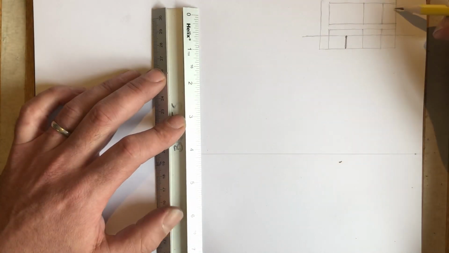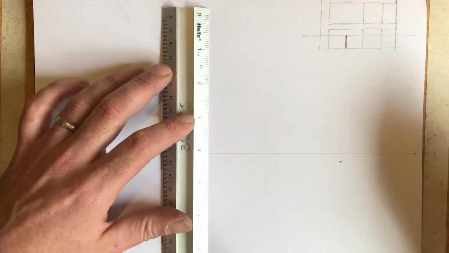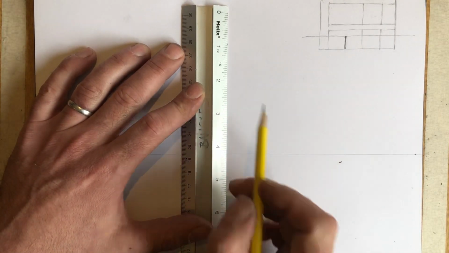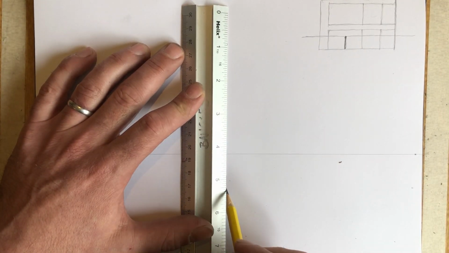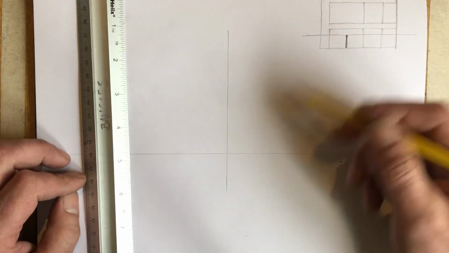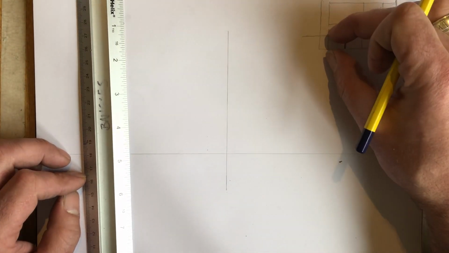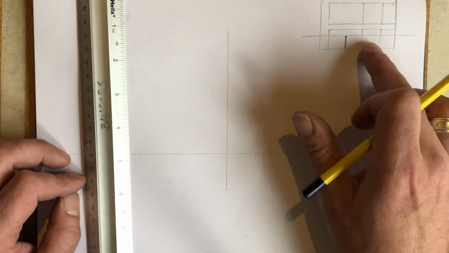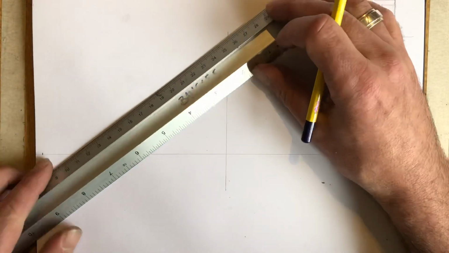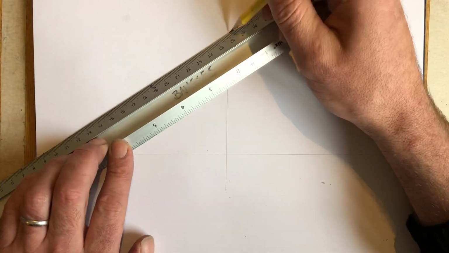So I'm going to start off with this corner. I'm going to sketch that corner in to begin with, and that's just going to be a vertical line. I'm looking for this sort of proportion to be above my horizon line, this much to be below my horizon line. That should give me the view that I'm looking for. So I'm going to create that 2-point perspective crate now.